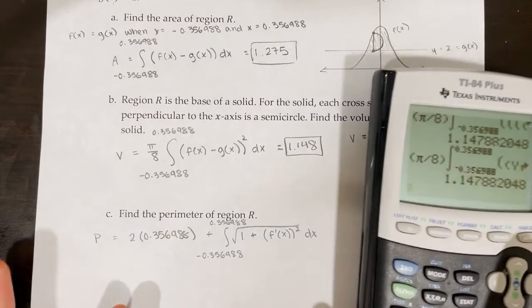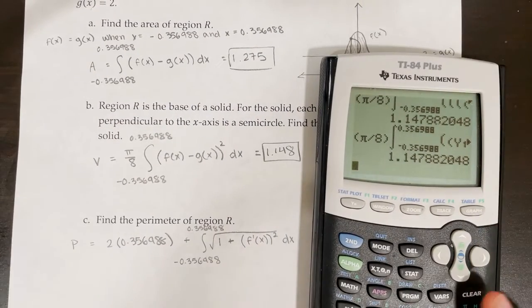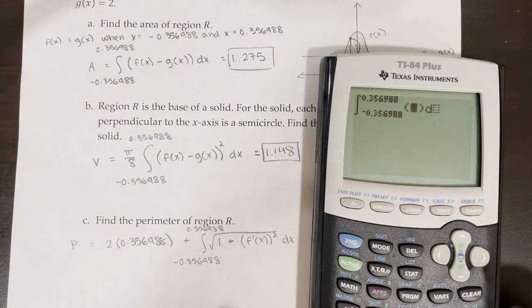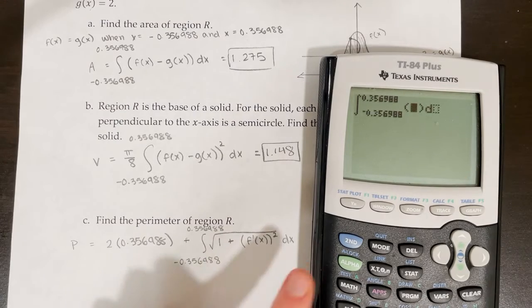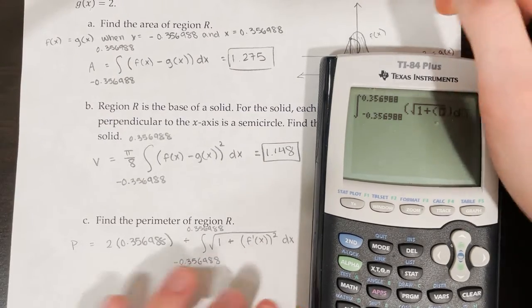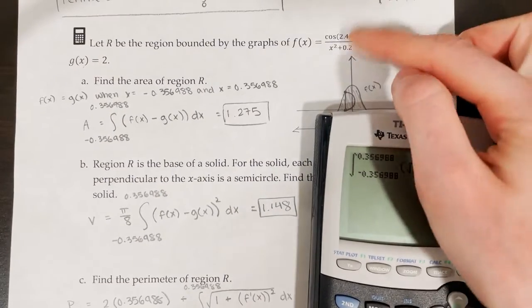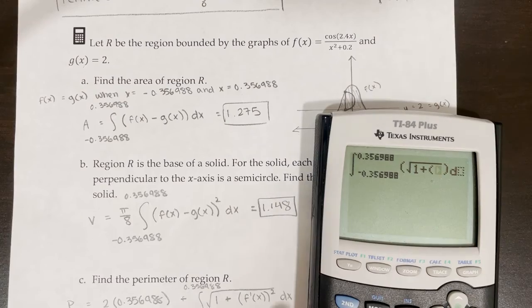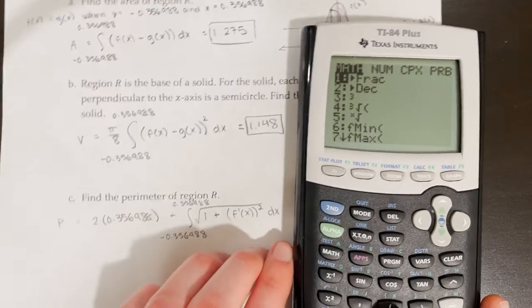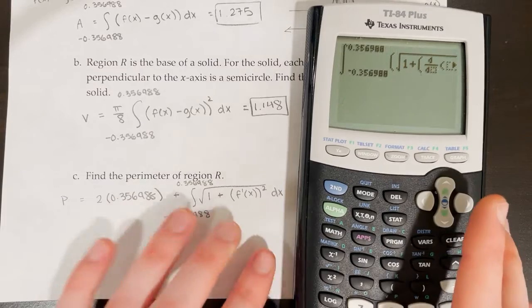First, I'm just going to calculate the integral right here. So I'm going to go math 9, and then from my low x value to my high x value. And then what goes in here? Well, first I do my square root, so I have square root of 1 plus, and then open parentheses. Now I need to find the derivative of my f of x function, which is right up here. So I'm actually going to use math 8 to do that. If you hit the math button down here and then number 8, that's going to allow you to take the derivative.